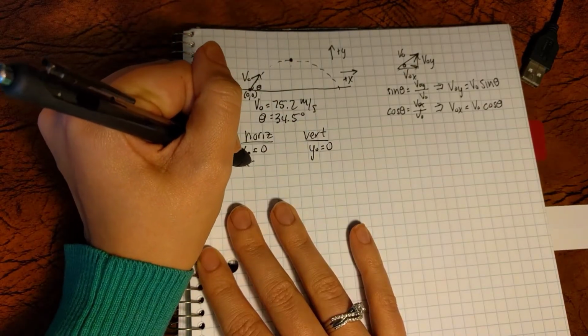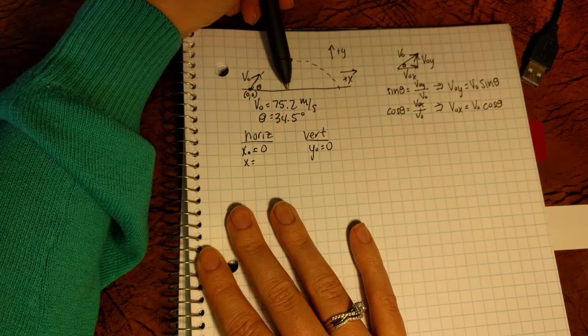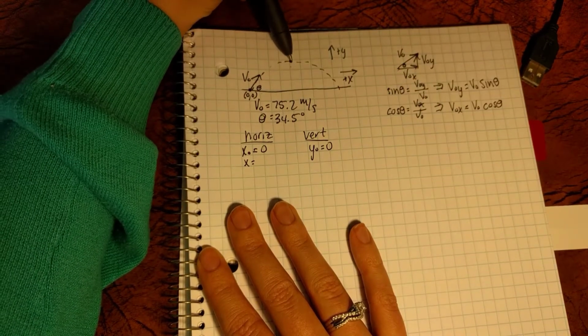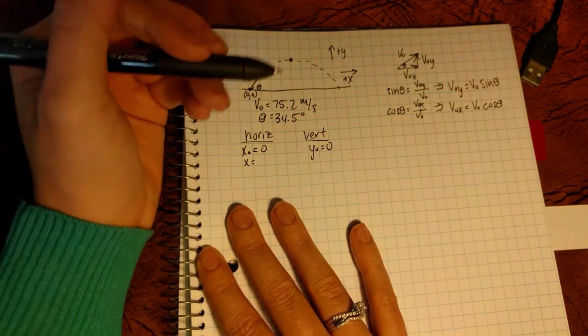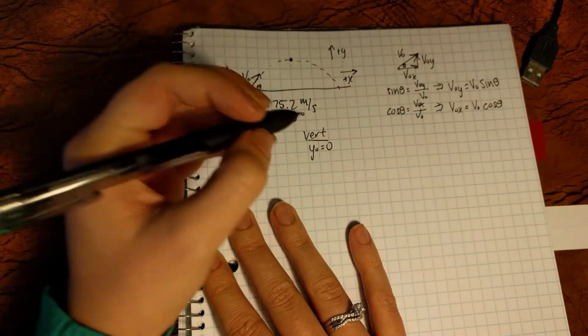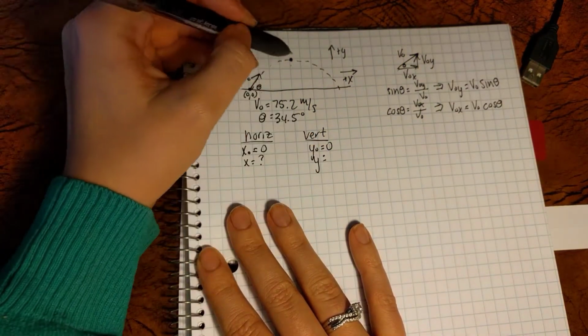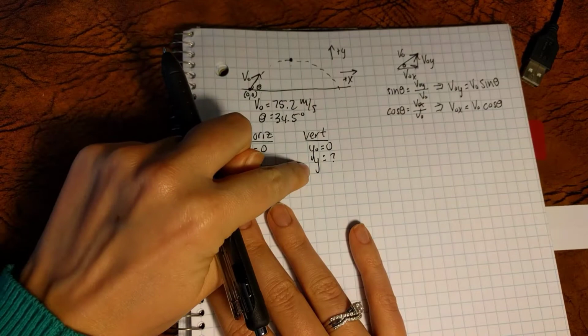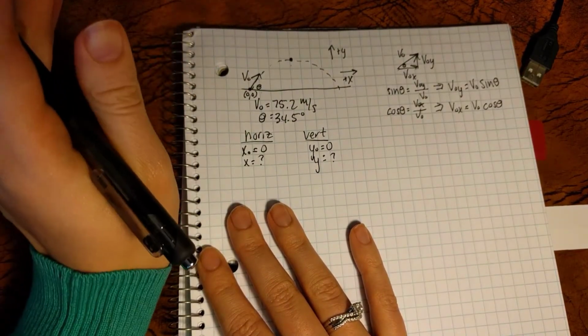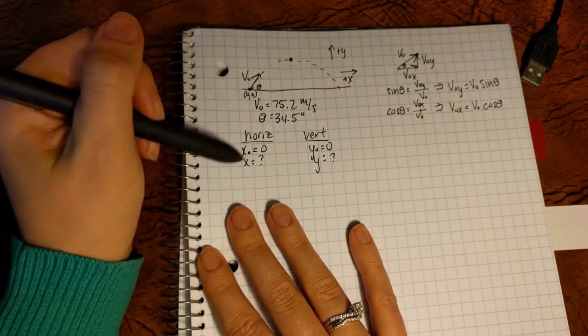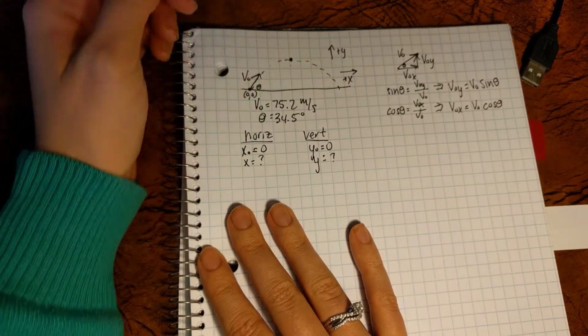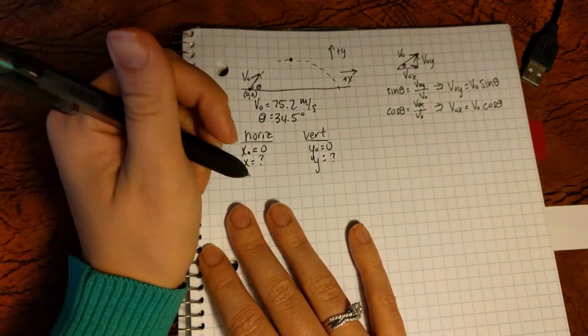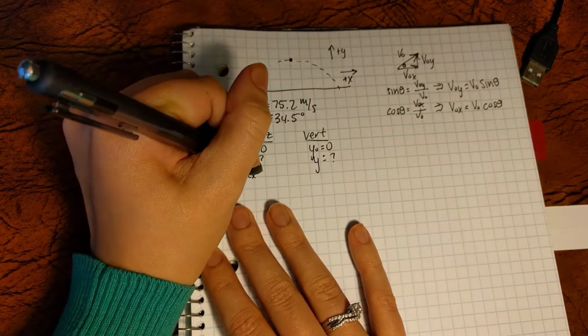My horizontal final position, right, which is how far we travel horizontally to this peak, so that's going to be this location here. We don't know that value. Vertically, we also don't know how high we go, and that's going to be what we're interested in just a minute. I'm not going to circle it here just in case I want to use this list of variables later on. I'm going to list my acceleration next.